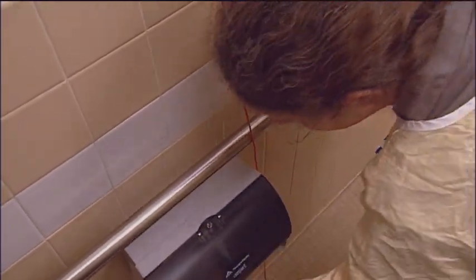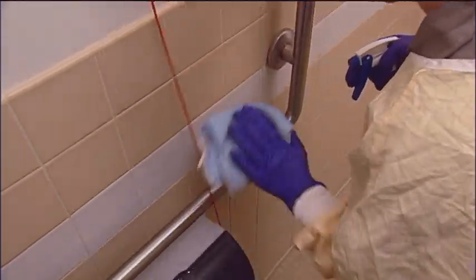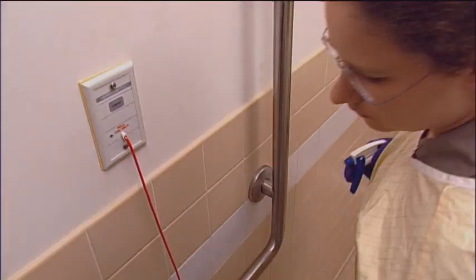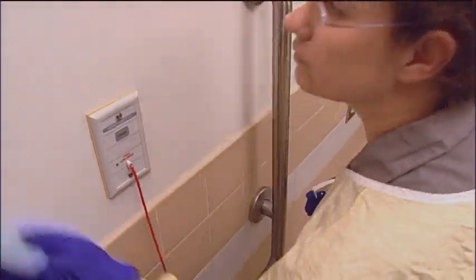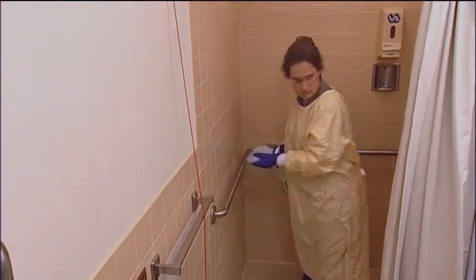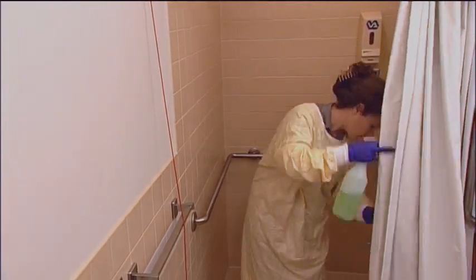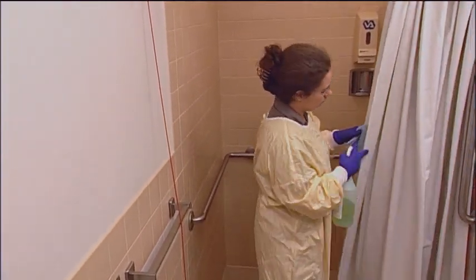Tanya will continue to clean this isolation room bathroom by first cleaning the toilet paper dispenser, the handrails, the emergency pull cord, and the tiling around the toilet using her EPA-registered disinfectant cleaner. Upon completion of cleaning the walls and handrails, she will move on to the curtain to be sure to clean all visible soil and to disinfect surfaces second.